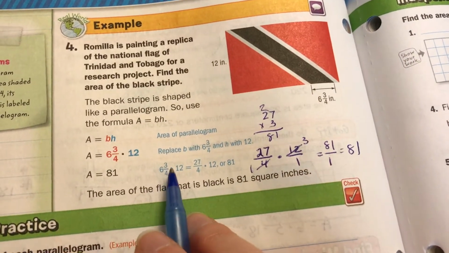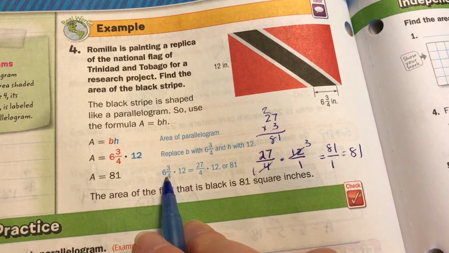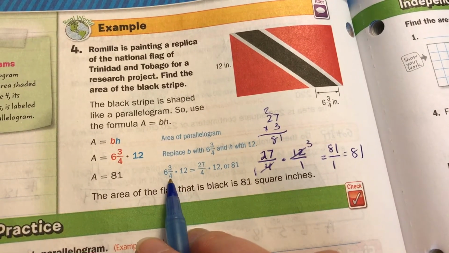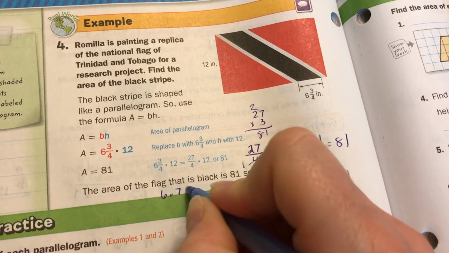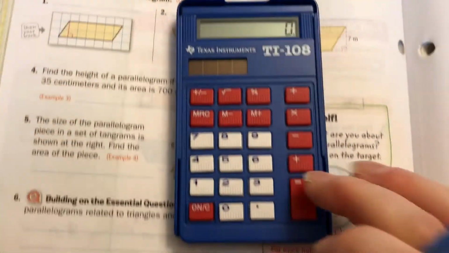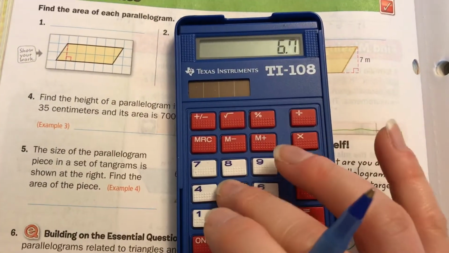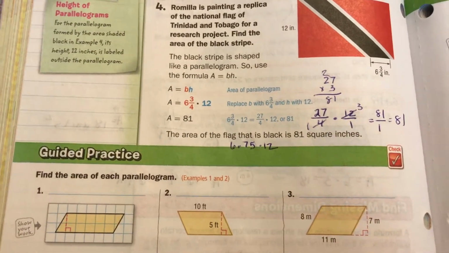Now, if you plugged this into your calculator, you'd have to know that 3/4 as a decimal is 0.75. So if you used a calculator, it would be like 6.75 times 12. So 6.75 times 12 is 81. So you still get the same answer.